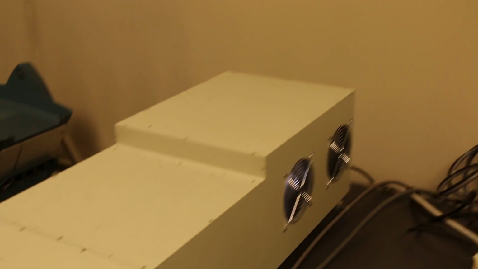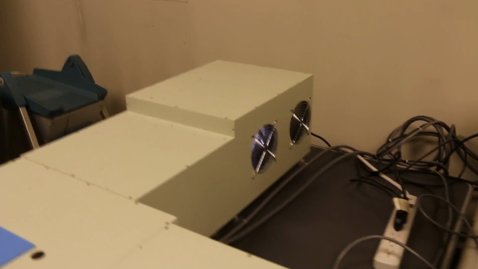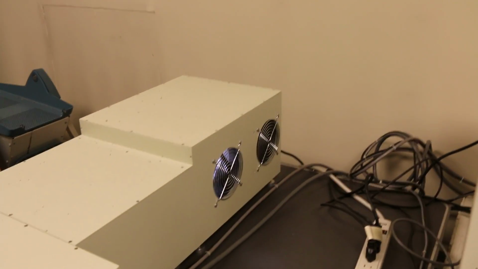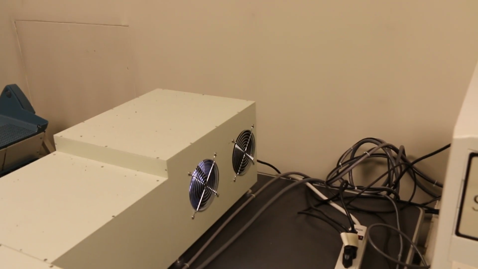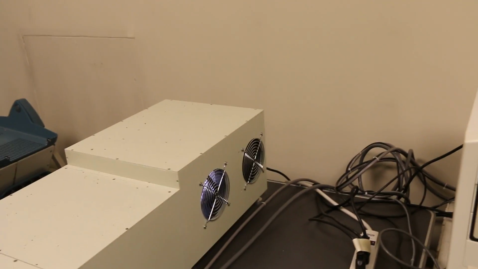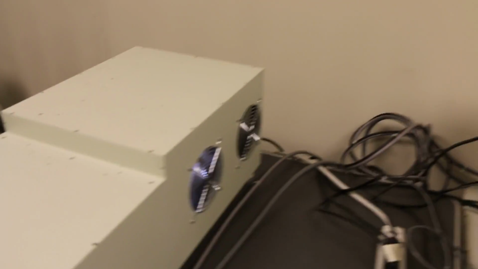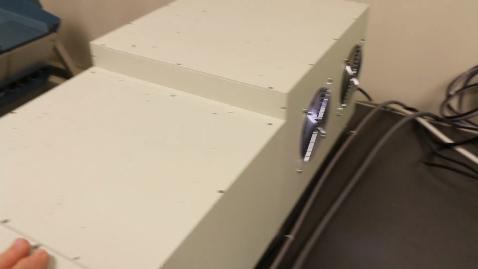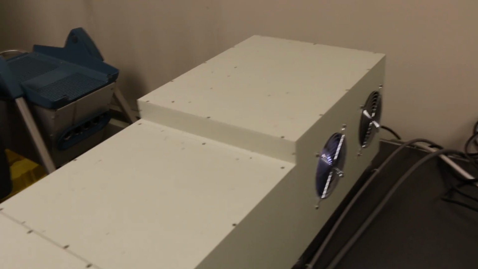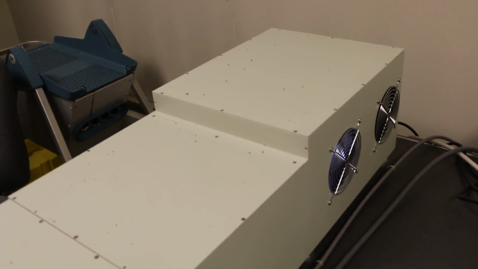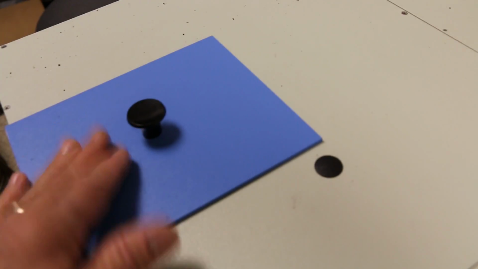The spectrometer has a unit down in the end where the fans are and the light is. It's a 1500 watt xenon bulb that emits a lot of light in the ultraviolet. And the light goes through what we call an excitation monochromator, which selects the light that goes into the sample compartment.